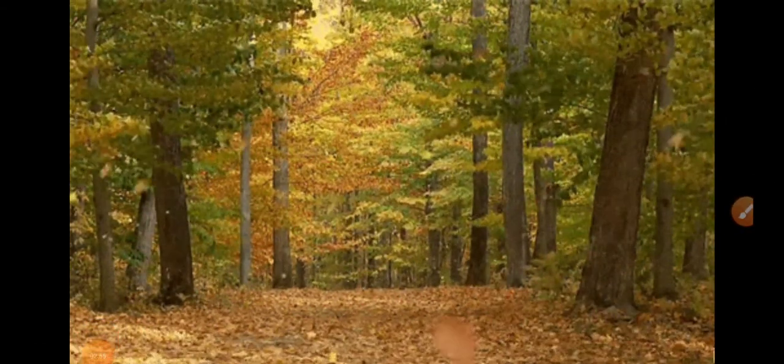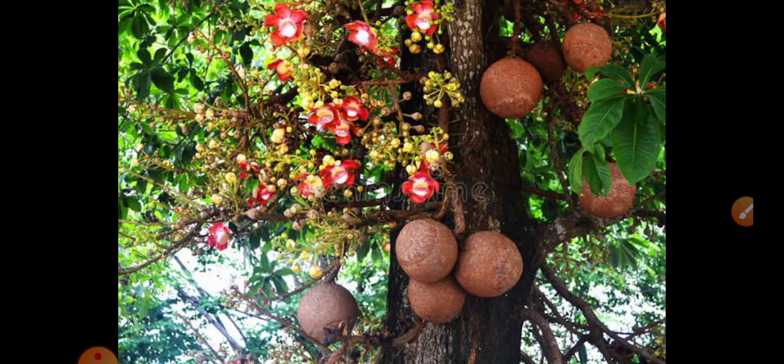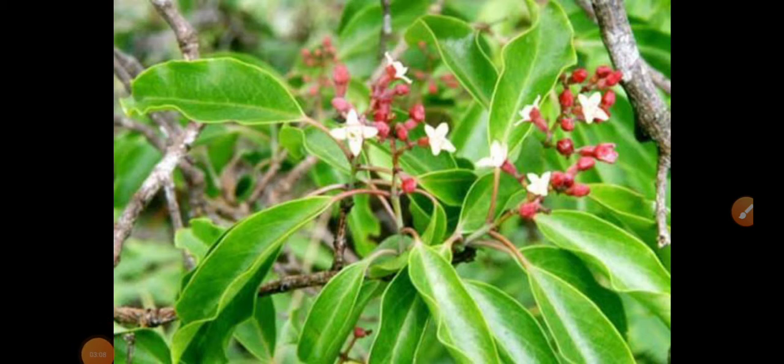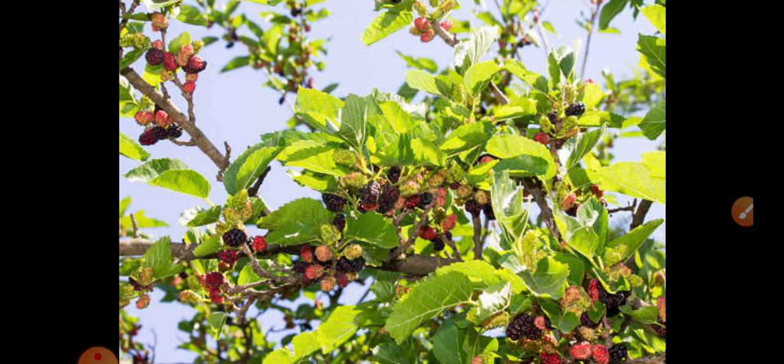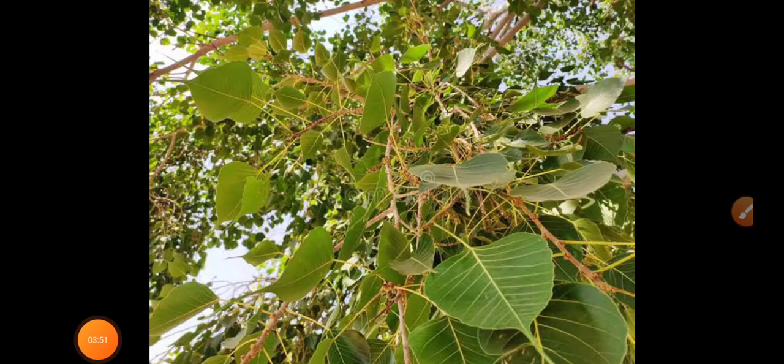And the most common trees seen in moist deciduous forest are teak, sal, sandalwood, shisham. All these are common varieties of trees seen in moist deciduous forest, and they are seen commonly in the foothills of the Himalayas, states like Jharkhand, West Odisha and Chhattisgarh, and on the eastern slopes of the Western Ghats. The most dominant species are teak, sal, shisham, sandalwood, etc. And also different varieties of bamboo and mulberry are commercially important species seen in this moist deciduous type of forest.